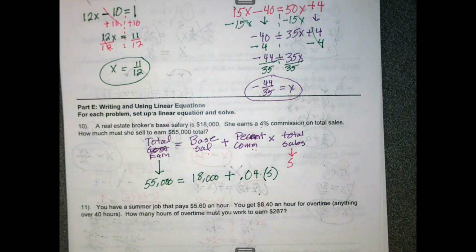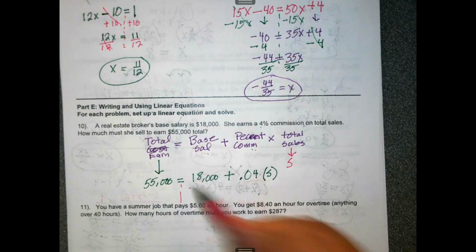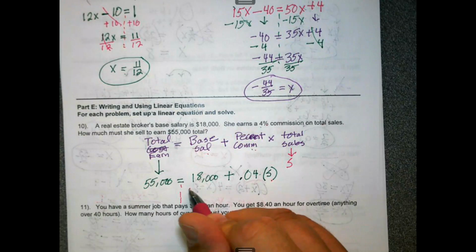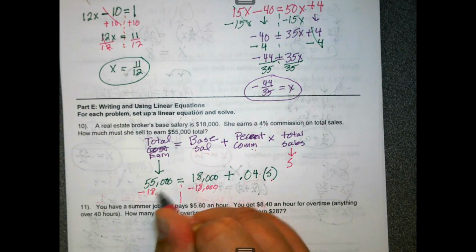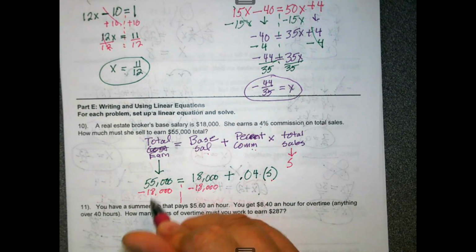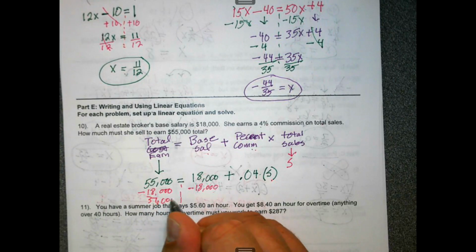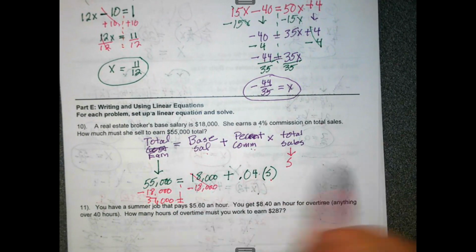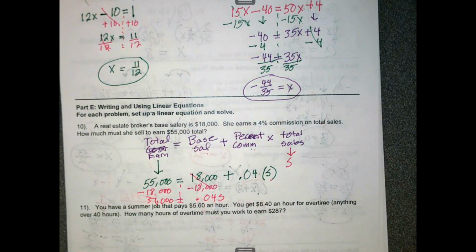So they want to know how much this S is. So we got to solve for S. So just like we just did, I got to get S by itself. So I'm going to subtract 18,000 from both sides. So I get 37,000 equals, these cancel, 0.04 S. Divide both sides by 0.04.